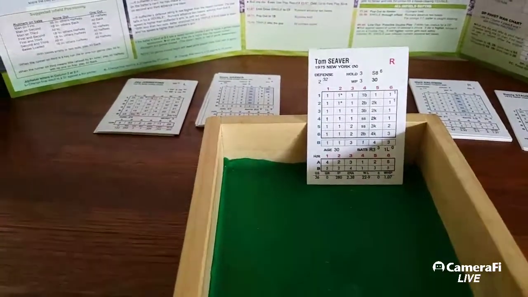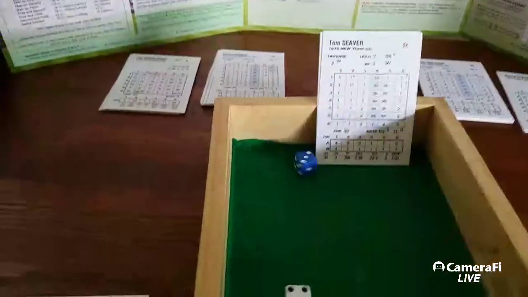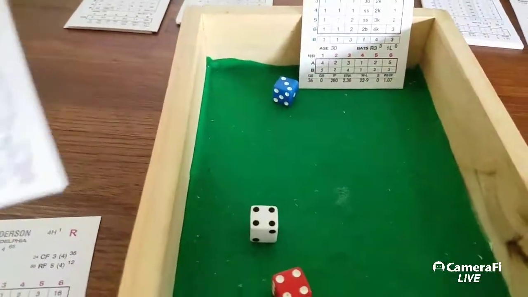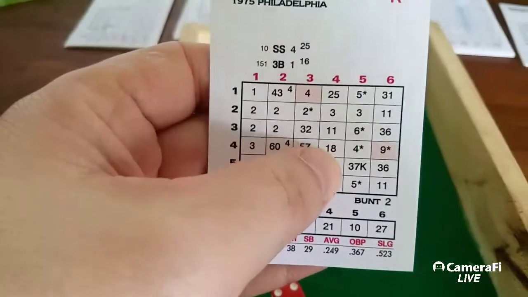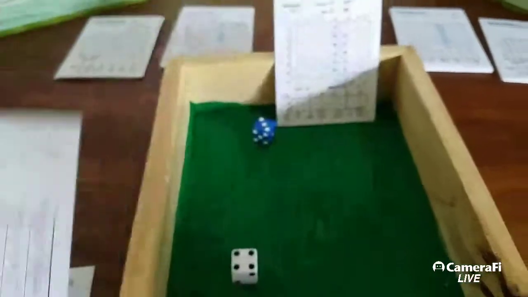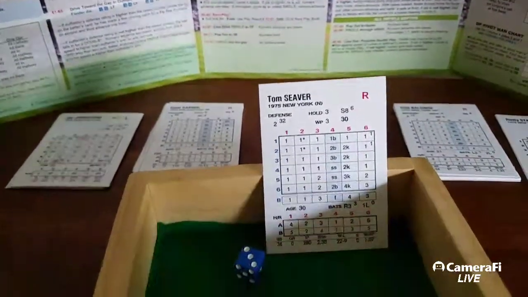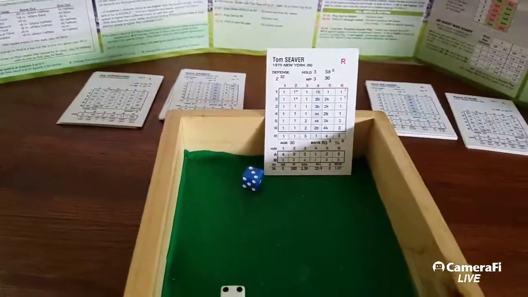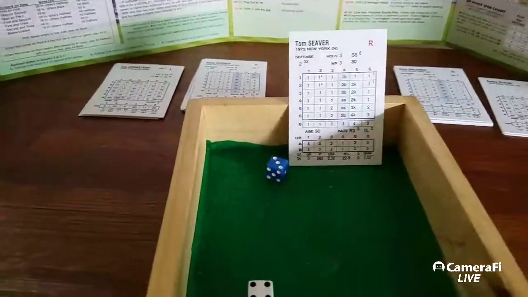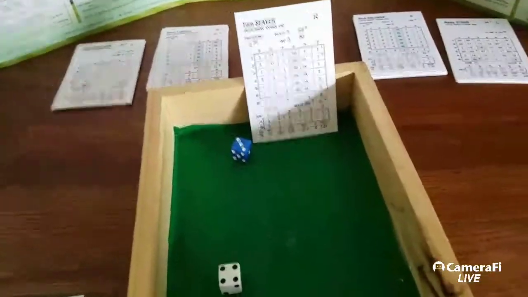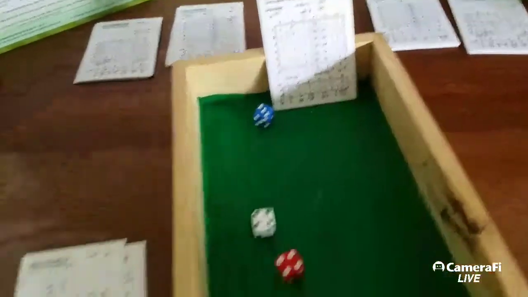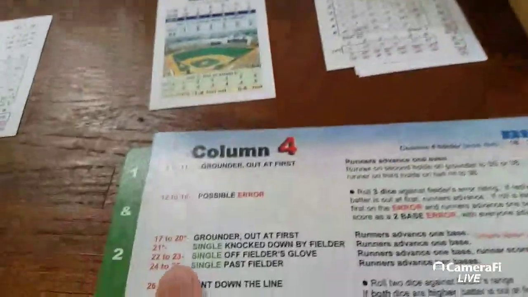Schmidt's up with Montañez at third and 2 outs. And that's a defensive check, 4-4-3. 4-4 for Schmidt is an 18, and a 4-3 is the third baseman, Joe Torre. And Joe Torre is a rating of 3, so that's a 21. So a 21 in column 4 with the infield back. 21, column 4, infield back.